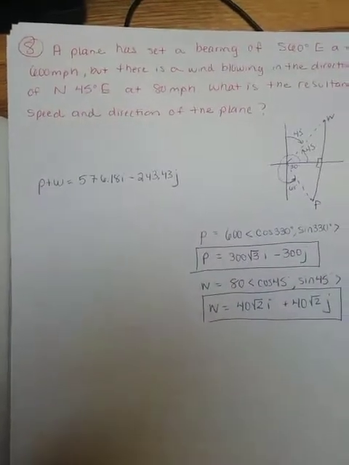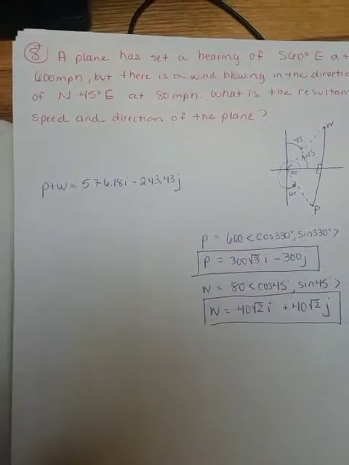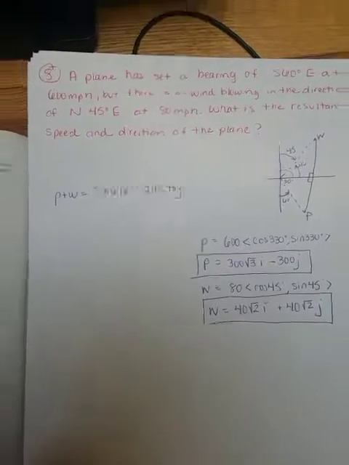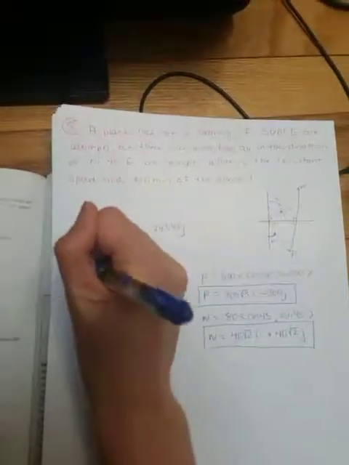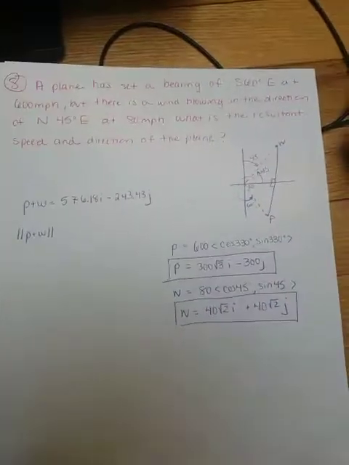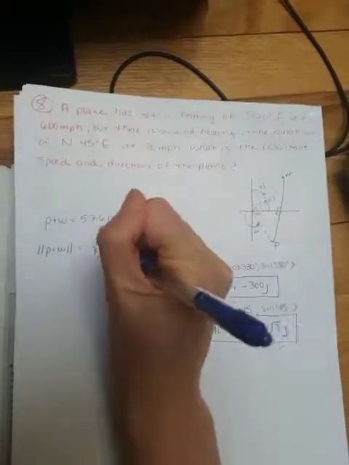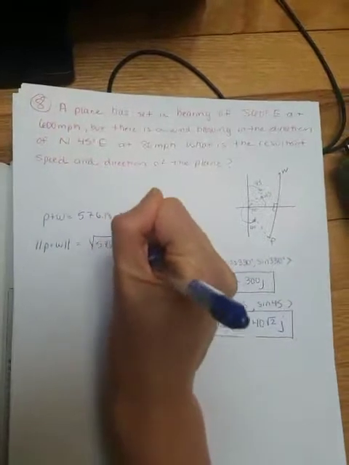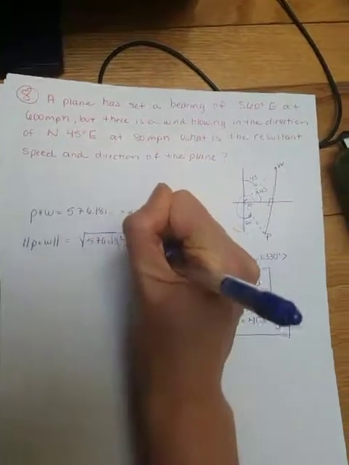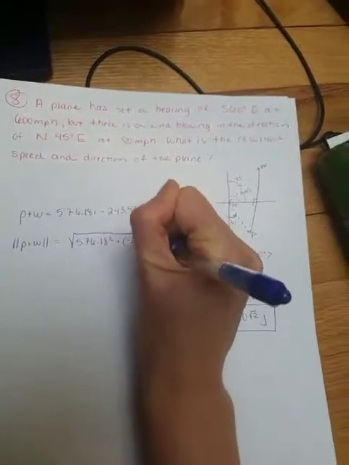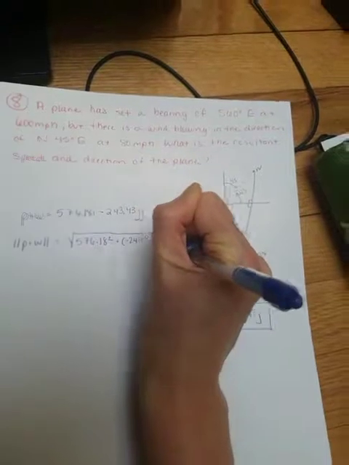Now they asked us, and I've said this three times, the resultant speed and direction. The speed is just asking for the magnitude of my resultant vector. So I have to use my calculator and take the square root of 576.18 squared plus negative 243.43 quantity squared.